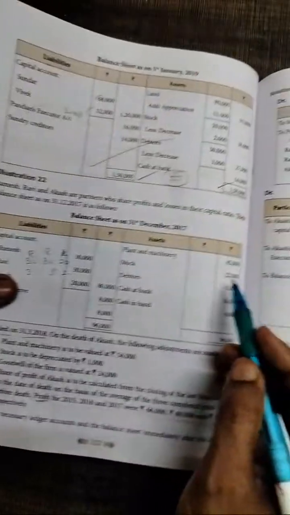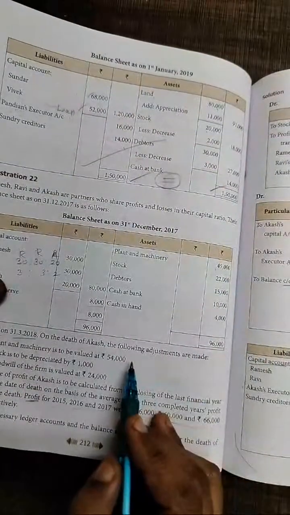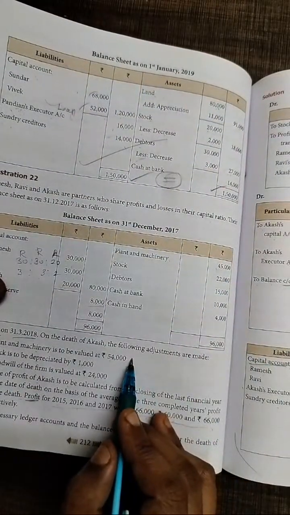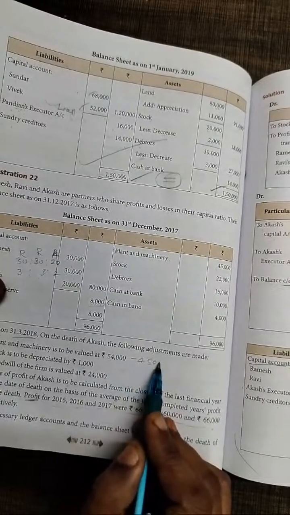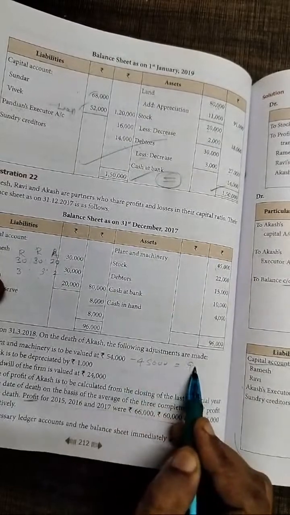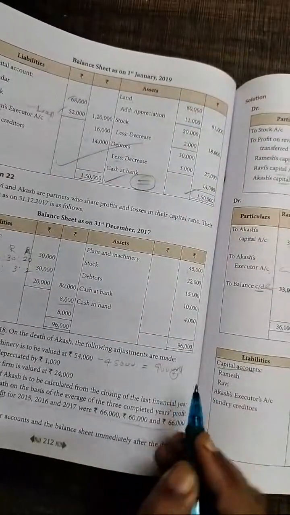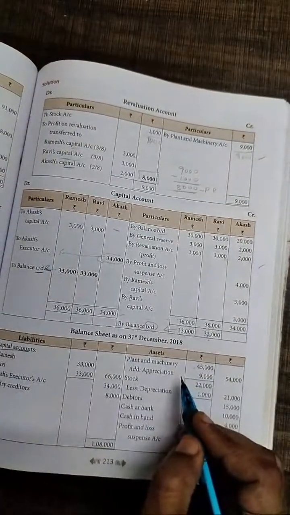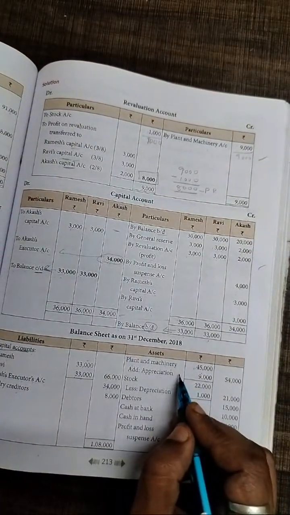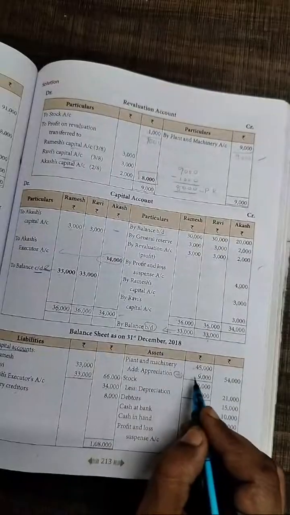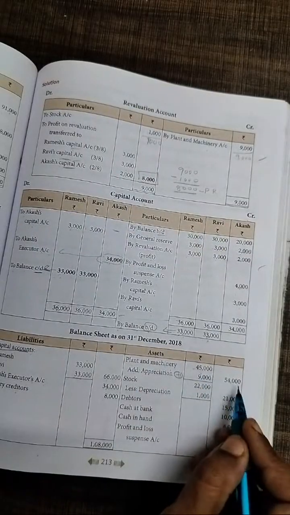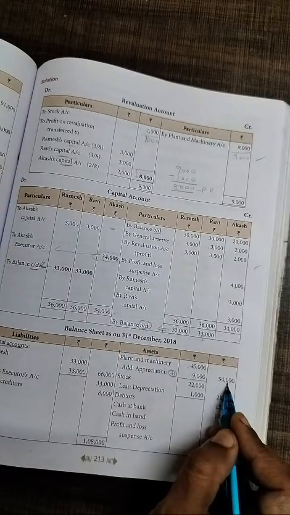So it will be increased from 45,000 to 54,000. The difference after subtracting is 9,000 rupees increased. If 9,000 rupees increases, it will be added to plant and machinery on the asset side of the balance sheet. Appreciation means added. After adding 9,000 rupees to 45,000 rupees, we get 54,000 rupees.